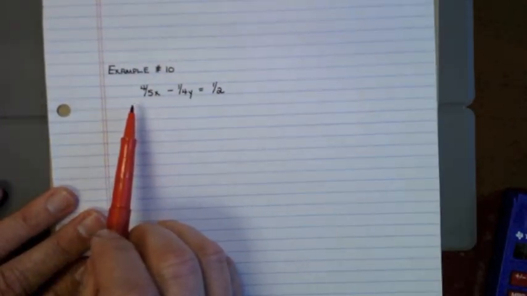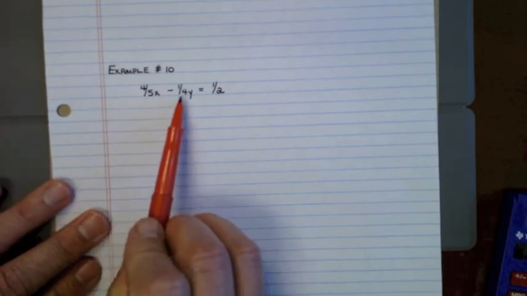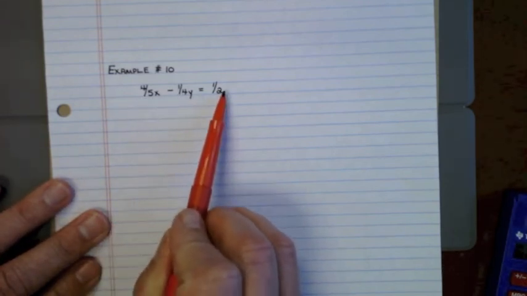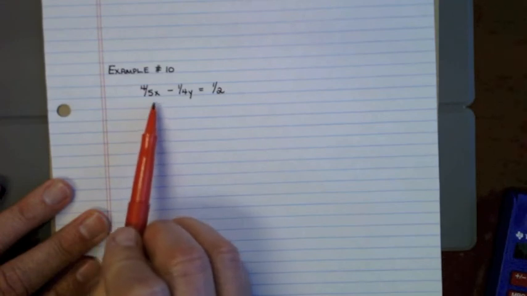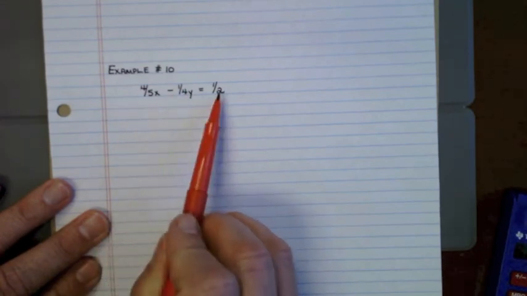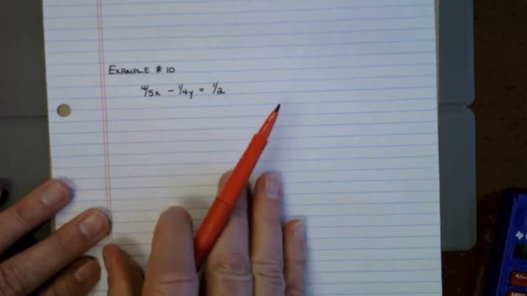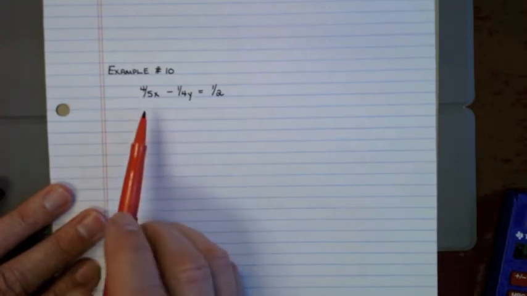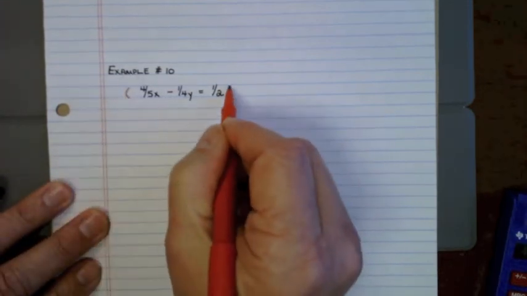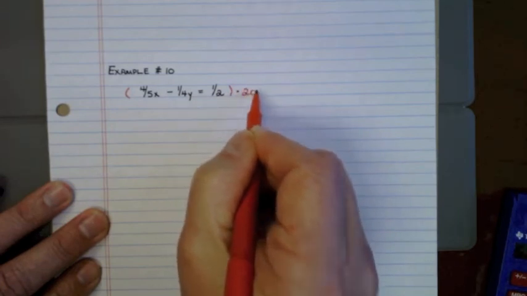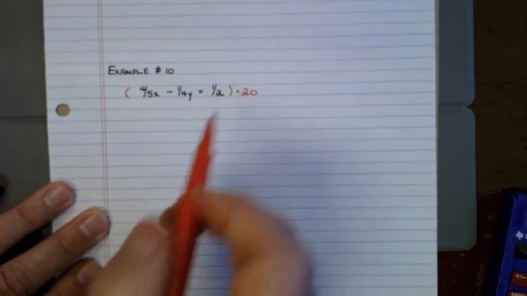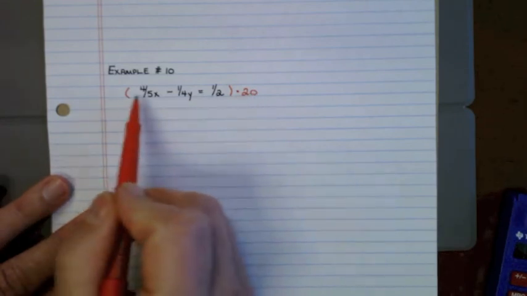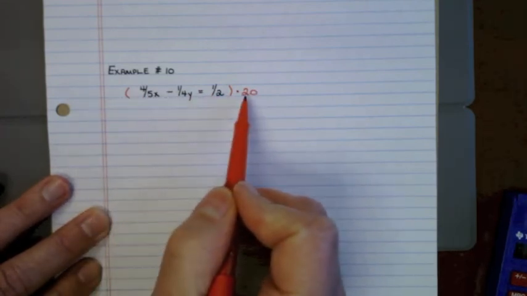I need to find a common denominator. One way of finding a common denominator is multiply all 3 of them together. Well, let's take the smaller one and see if it'll go into one of these. Yes, 2 will go into 4. So that means to find a common denominator, I only have to multiply these two together. 5 times 4 is 20. I'm going to divide first when I start multiplying this 20 to each one of these.